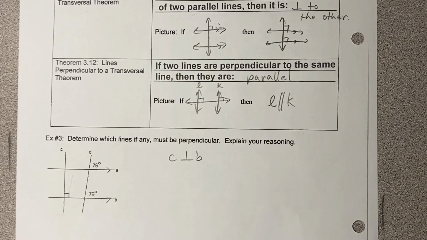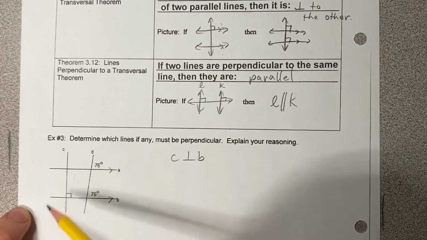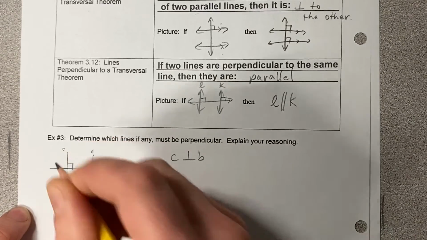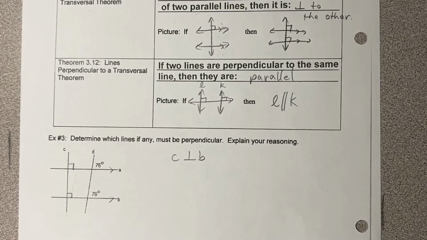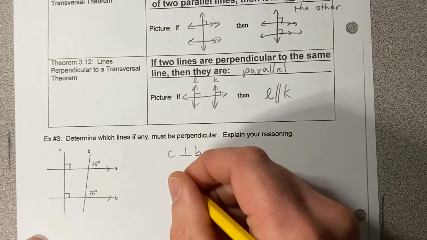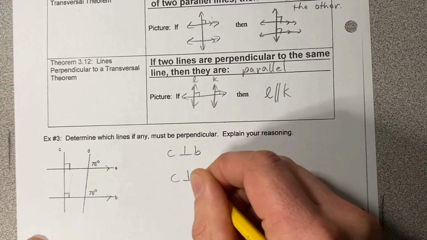If you know corresponding angles are congruent, then you know that the lines are parallel. And therefore, if these lines are parallel and one of them is perpendicular, we know that the other intersection is also perpendicular. So we can say that C is perpendicular to A.